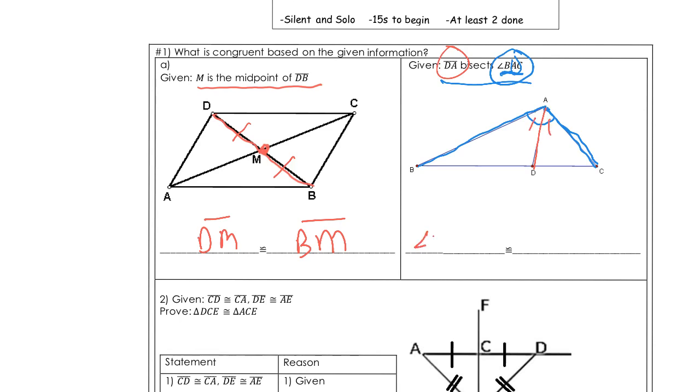So angle BAD is half of it. And the other half of that angle is CAD. Angle CAD.